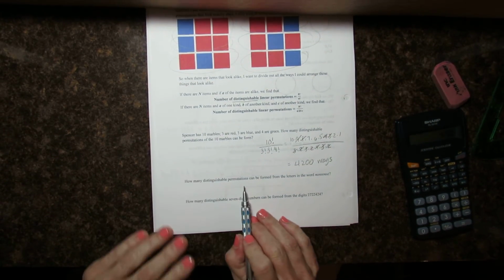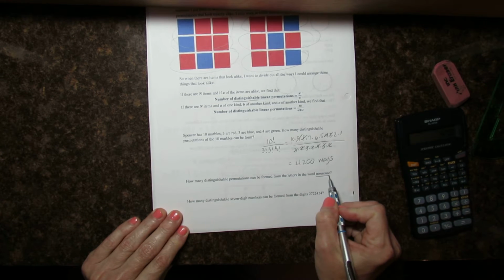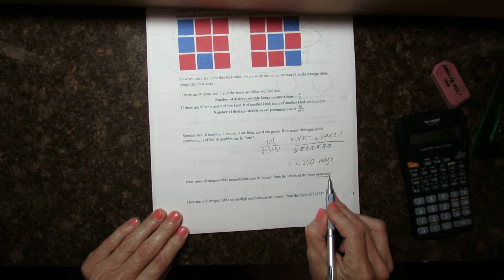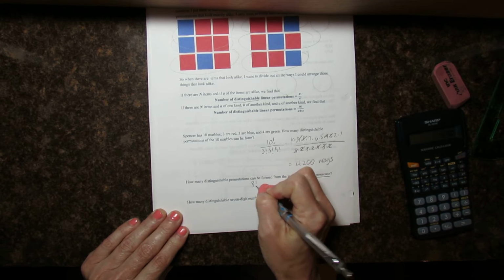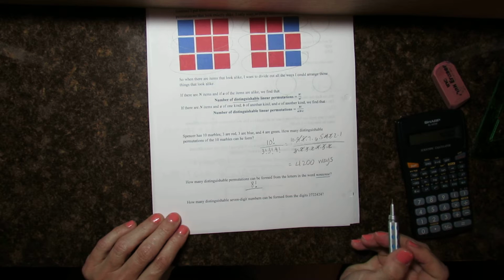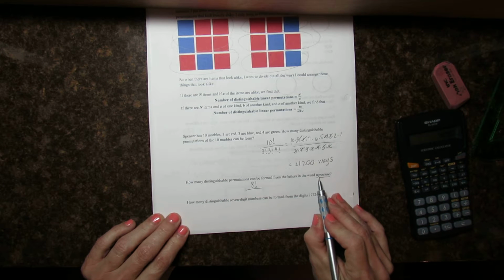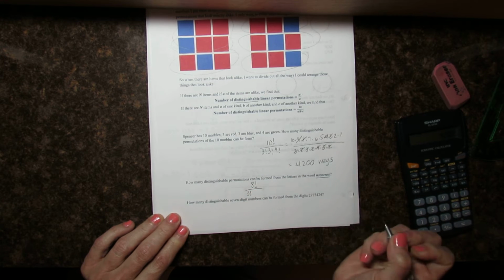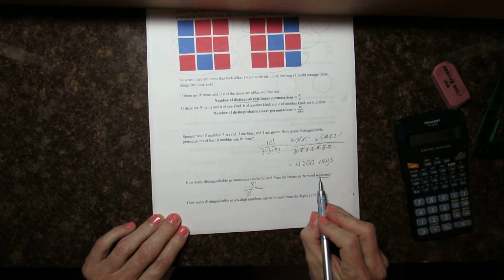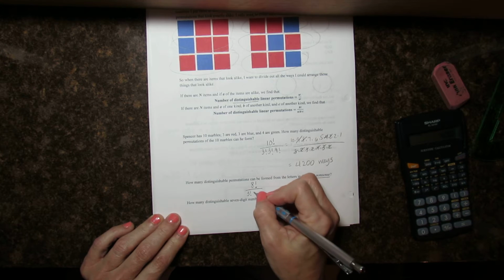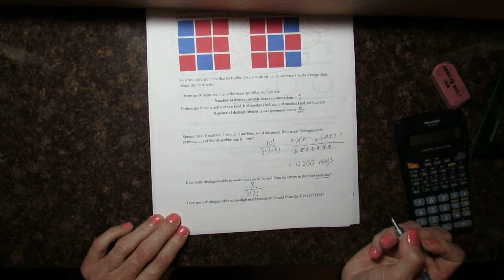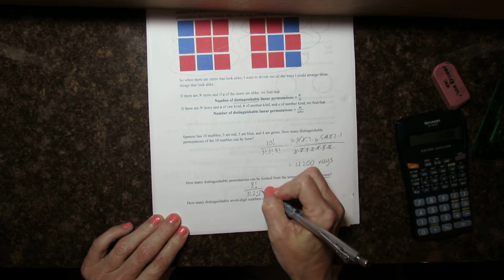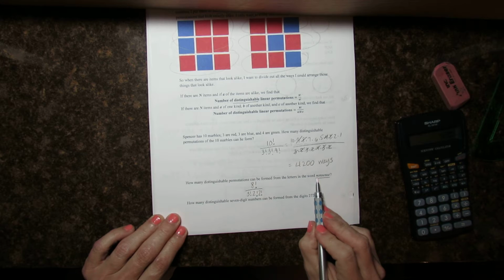How many distinguishable permutations can be formed from the letters in the word nonsense? Okay, well, there are 1, 2, 3, 4, 5, 6, 7, 8 letters. So there are 8 factorial ways to arrange those letters, but some of them are going to look alike because there are 1, 2, 3 n's. So I need to divide out the ways to arrange the n's. There's one O, so that's okay. There are two S's, so I should divide out the ways to arrange the S's. That would be 2 factorial. And there are two E's, so I need to divide out the ways to arrange the E's.